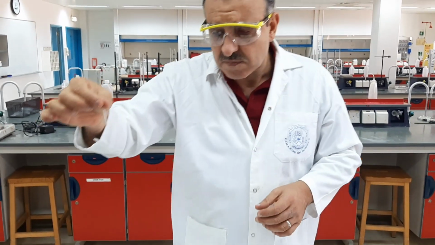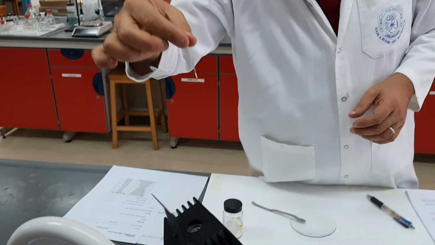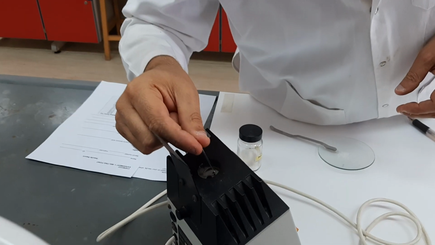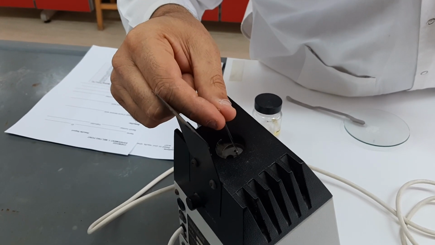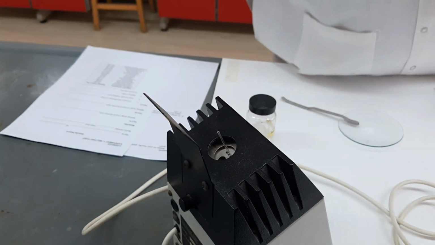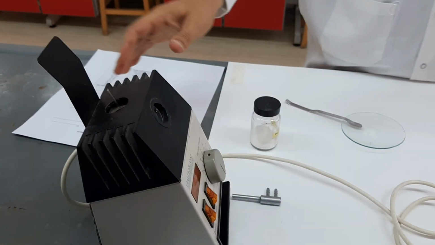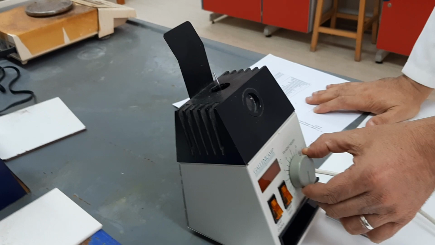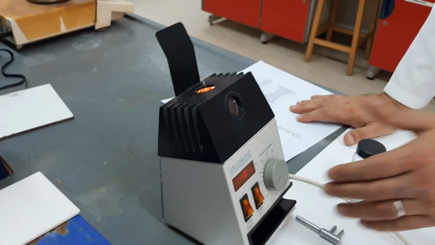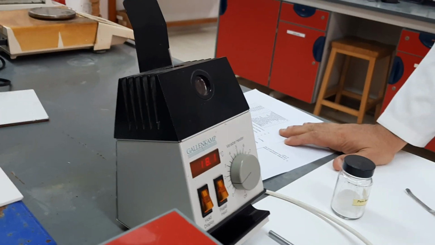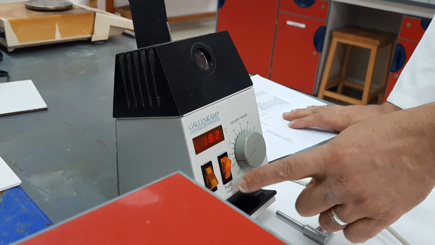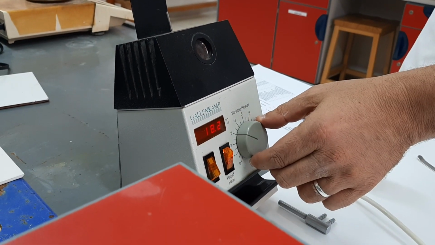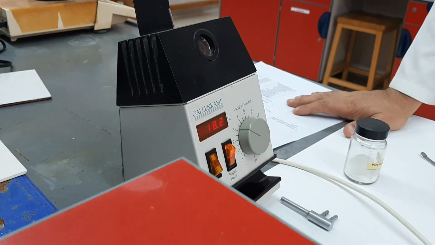After that, we just place this capillary inside this apparatus, which has 3 holes. You can insert it anywhere, and then we turn on the heater. Now the heater, generally speaking, in order not to wait a long time until we reach the melting point, first we raise the temperature rapidly until we get to 80 degrees.